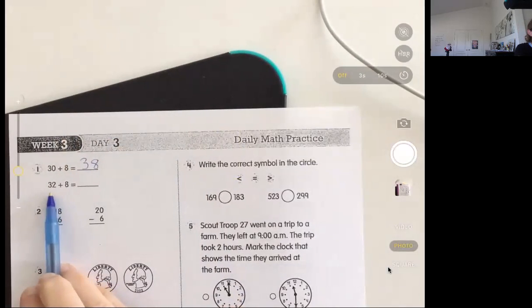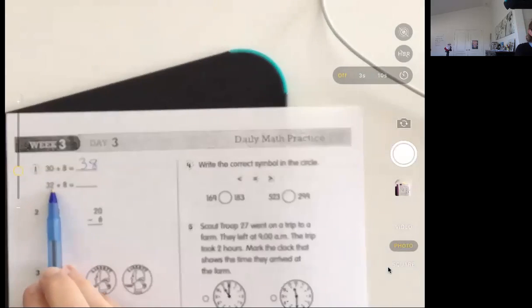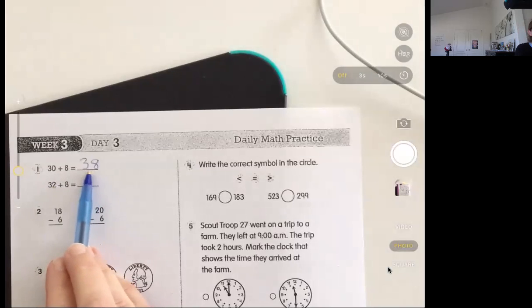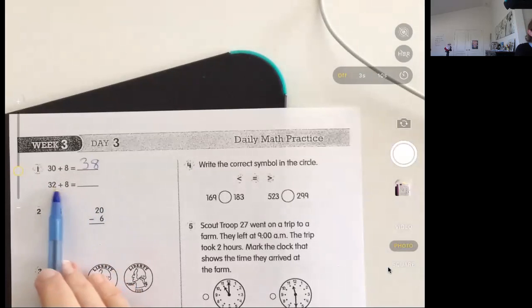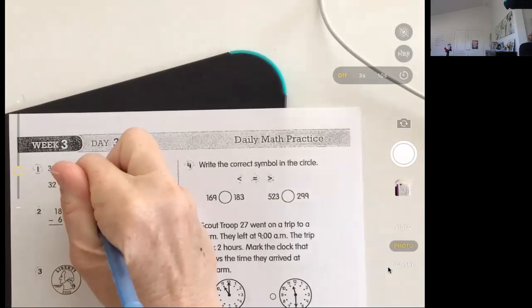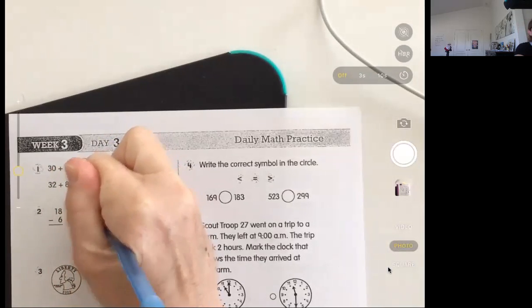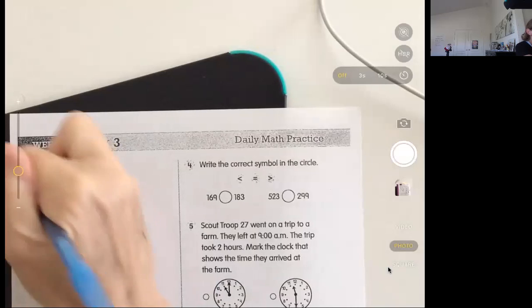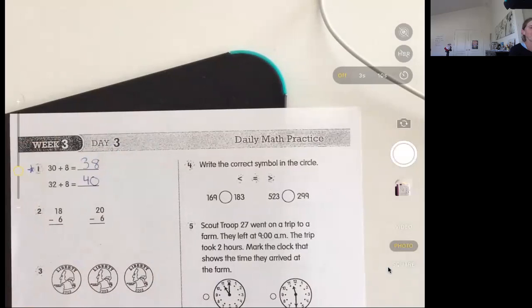Now, what I notice here, 32 plus 8, I notice that there are 2 more in the ones place. So I know if I already had 38 and I add 2 more, because that's the only difference that I see, I should be at 40. Please make sure that you have those 2 on your pages, and feel free to give yourself a mark, a star, a check, whatever you like.